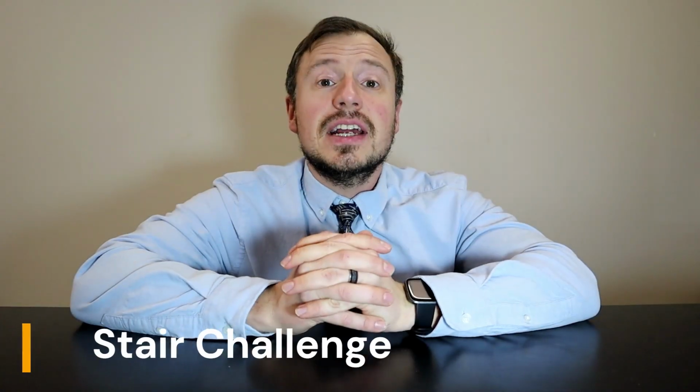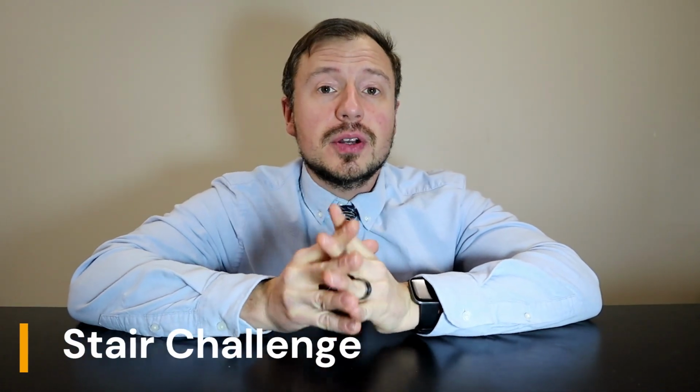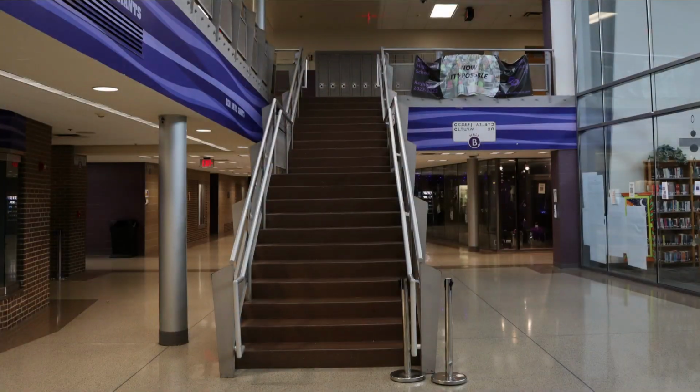This is the Stair challenge. So for this lab, you're gonna need a stairwell. You're also gonna need to know the height of that stairwell. The stairwell that I'm gonna be using is gonna be 3.5 meters tall. Now the challenge is to do the most work by running up the stairs as fast as you can.